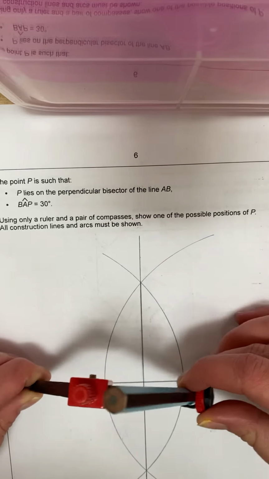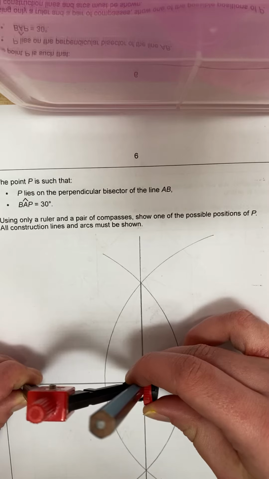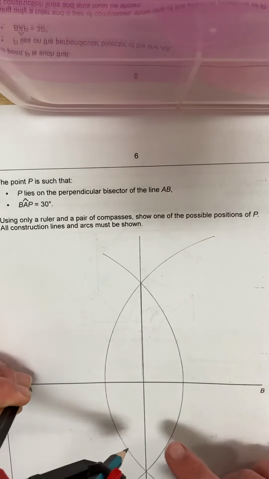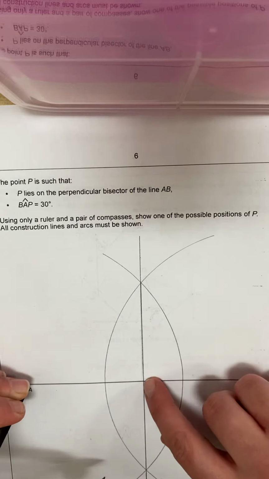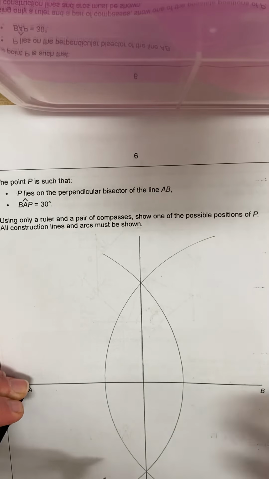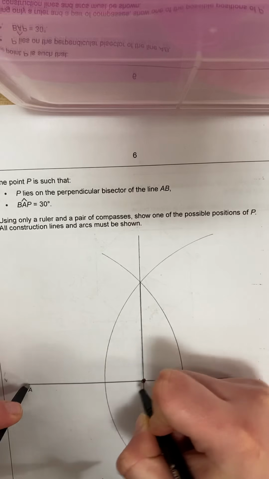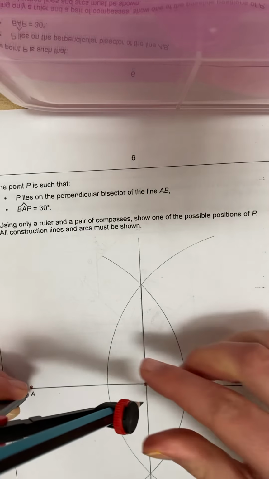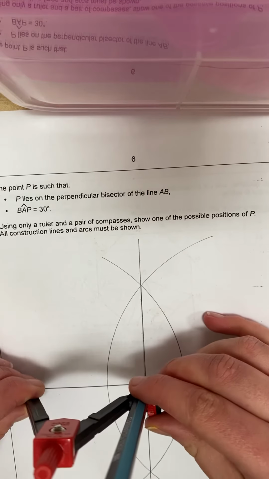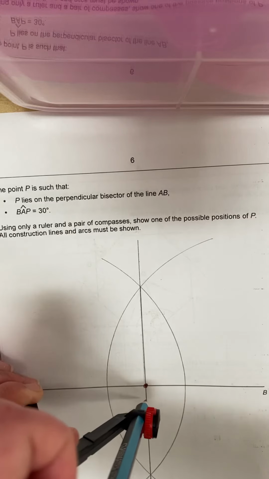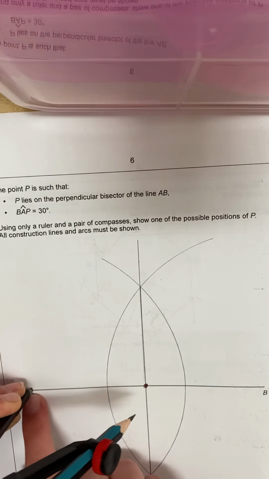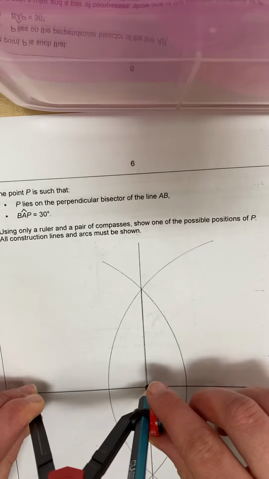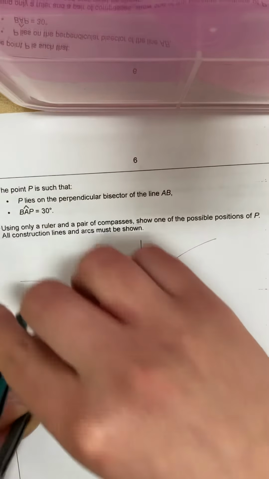So if we think about, I'm going to construct my 60-degree angle going from here to the end, okay? And to create an equilateral triangle, you know that all the lengths are the same, so I'm going to put my pointy part here and my pencil to the other side, and I'm going to go round.